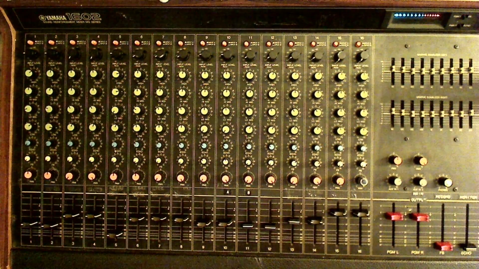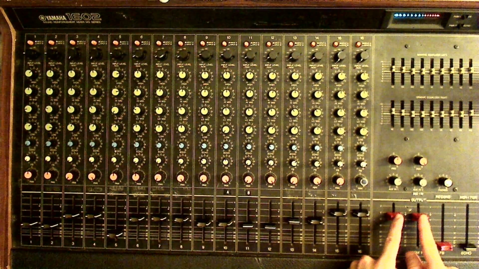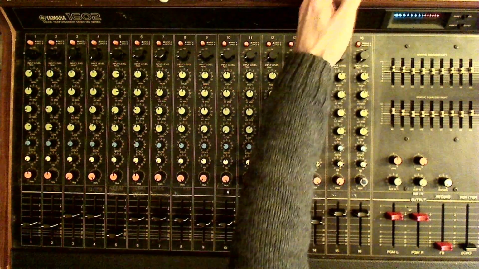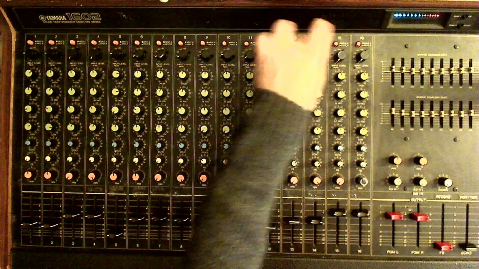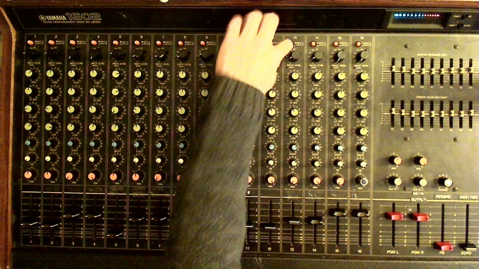Now, let's start with the program. So your main output bus: your input source has either a line input or a mic input, which you select here.